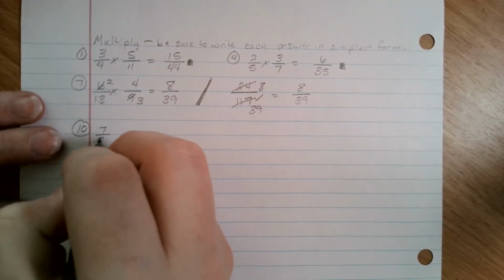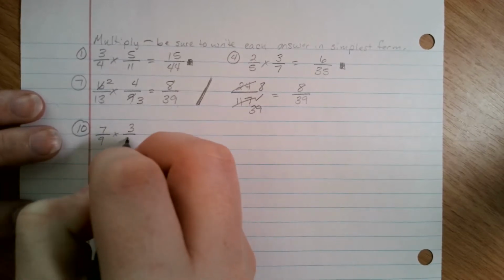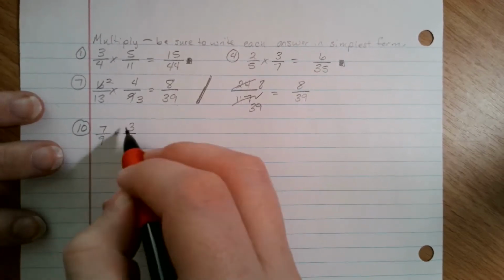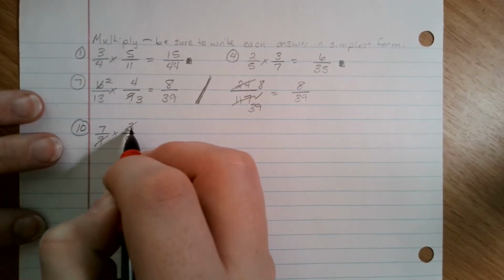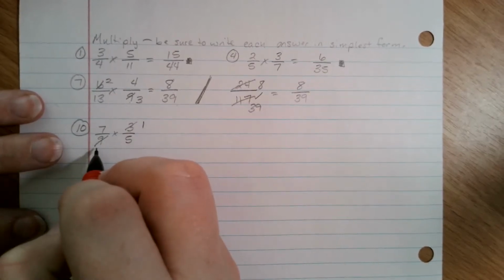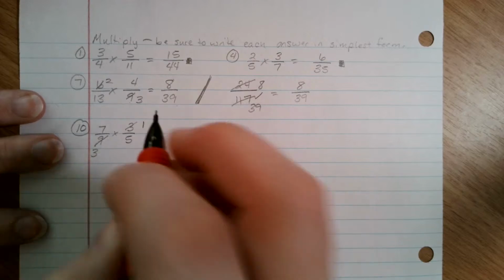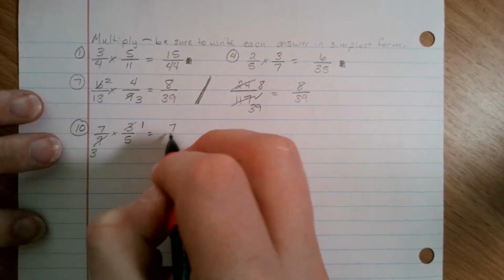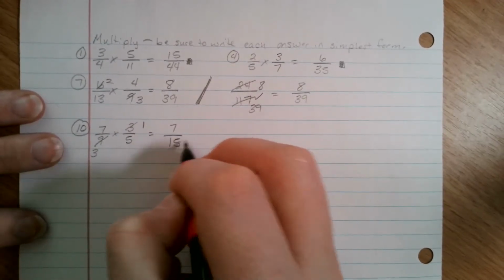We have 7 ninths times 3 fifths. Got that 3 and 9 again. So 3 can fit into 3 once, 3 can fit into 9 3 times. So 7 and 1 is 7, 3 and 5 is 15.